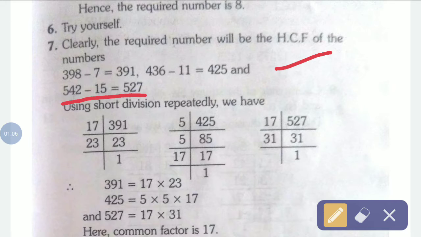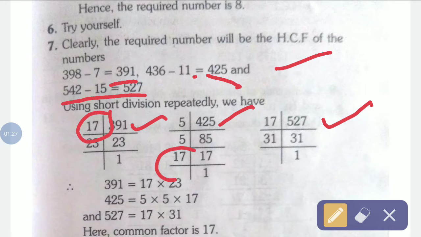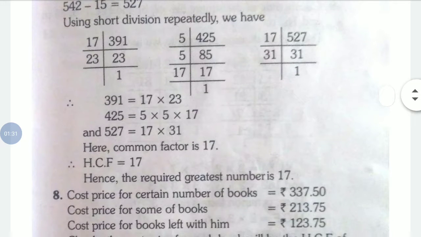As we get three different numbers, what we have to do is find out the HCF of the three numbers, 391, 425 and 527. If we follow the procedure, then we get the common factor as 17. So HCF will be 17, and hence the required greatest number is 17.